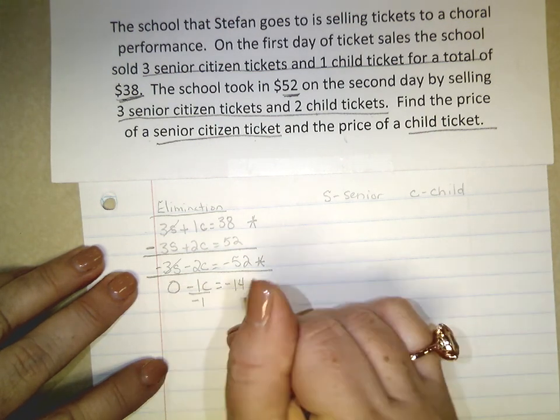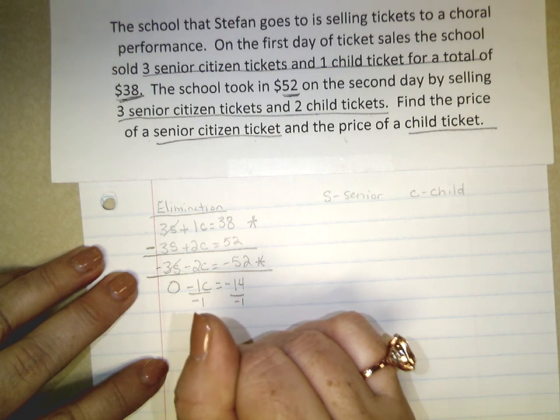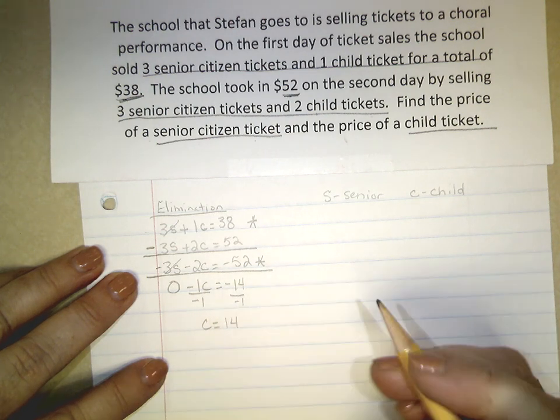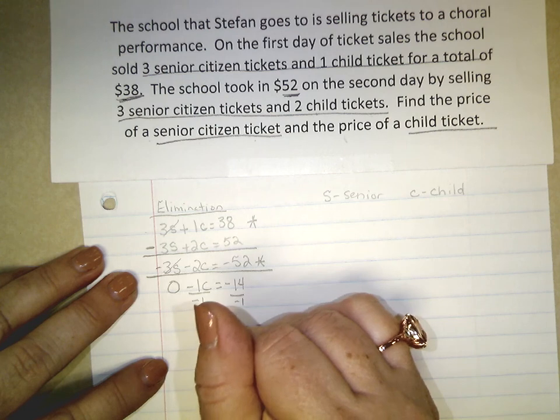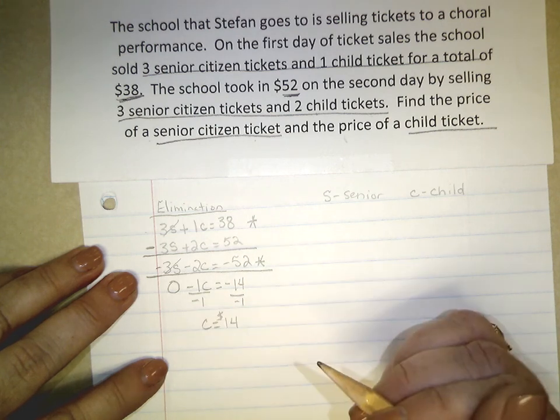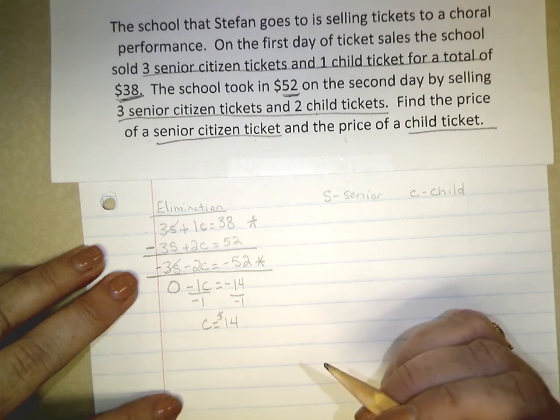Divide both sides by negative 1. We sold 14, or let's just find the price. The cost of the children's ticket is $14. Okay.